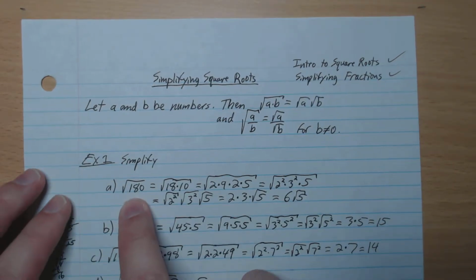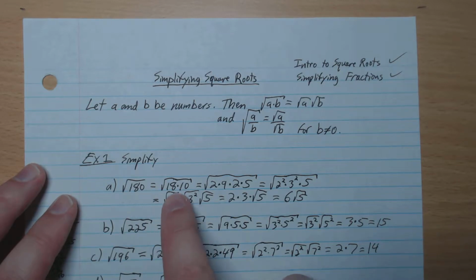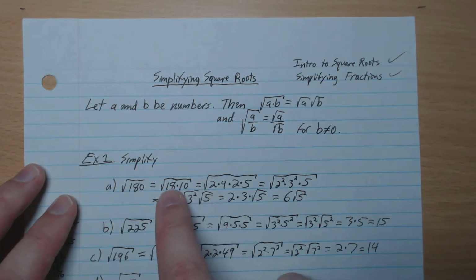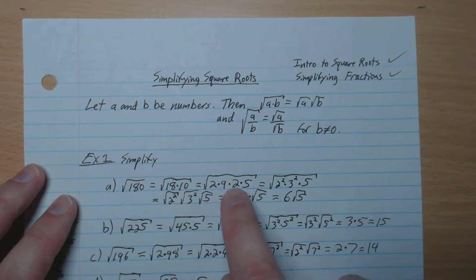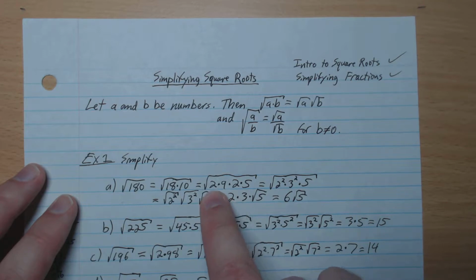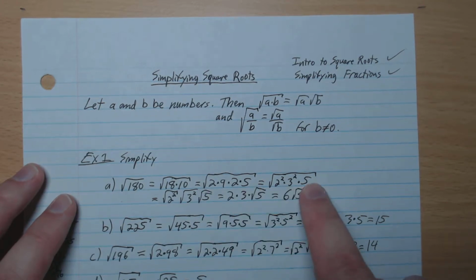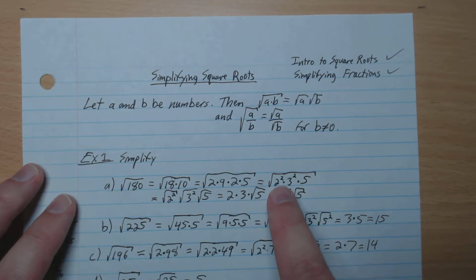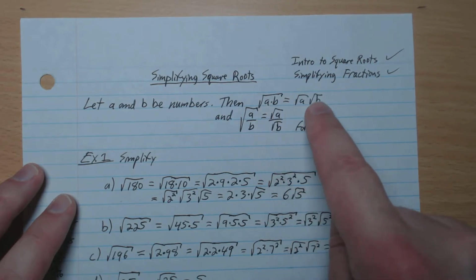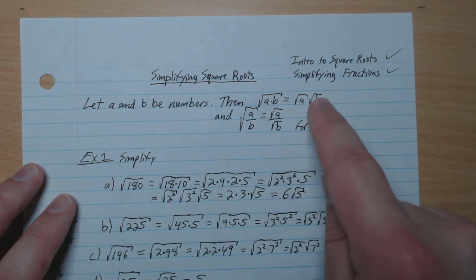So let's say we have root 180. We can break up 180 as 18 times 10. And we can even break 18 as 2 times 9 and 10 as 2 times 5. So this gives us 2 squared, 9 here is 3 squared, times 5. And we want to write this as squares because then we're going to separate our roots as such.